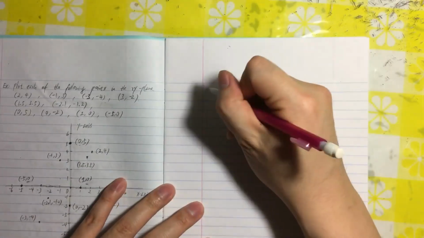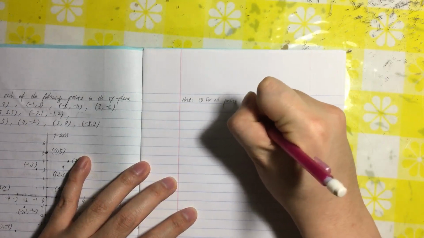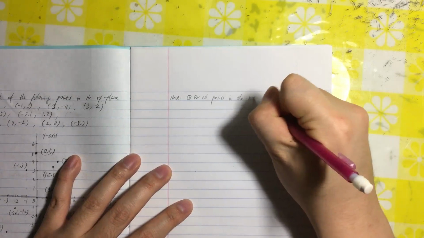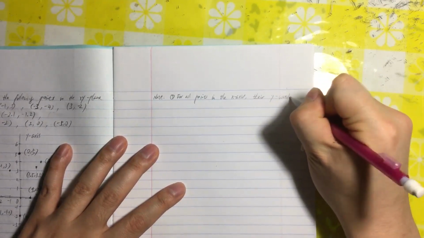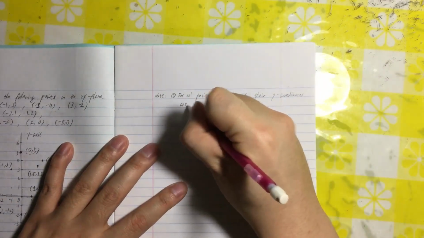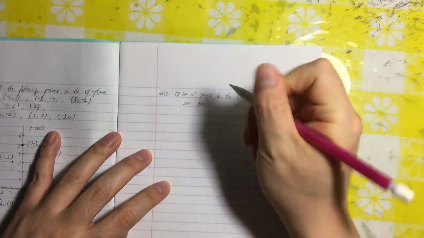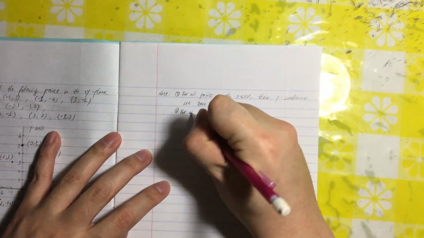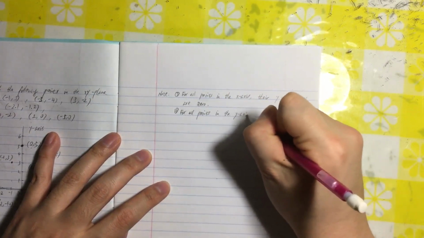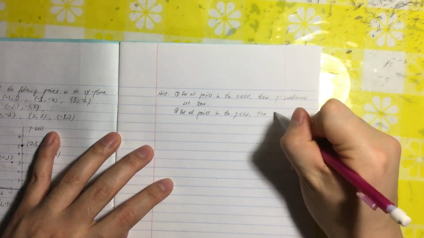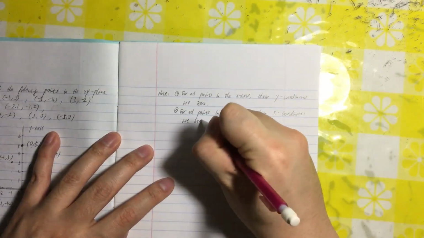Note, for all points on the x-axis, their y-coordinate is 0, and for all points on the y-axis, their x-coordinate is 0. Keep this idea in mind.